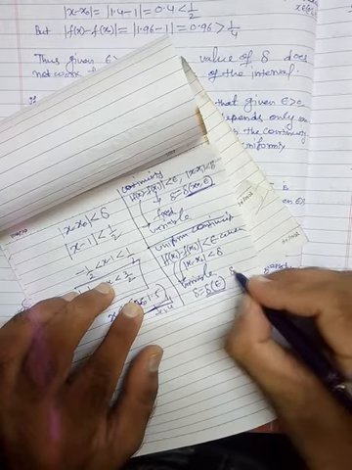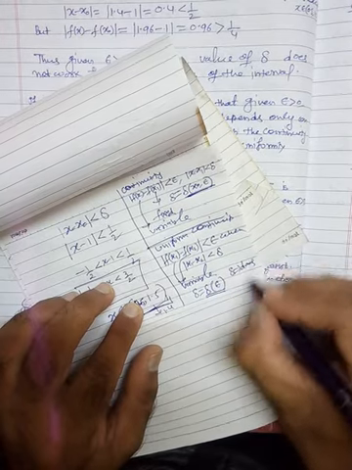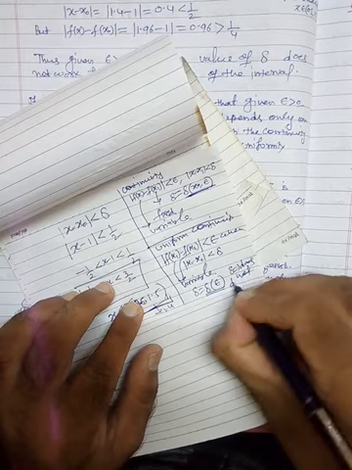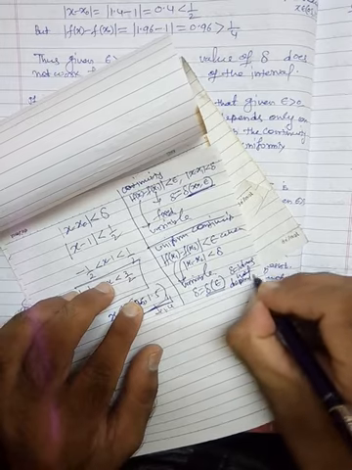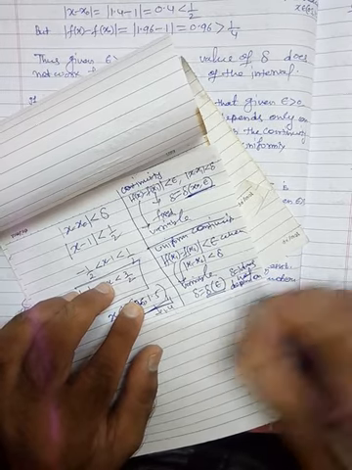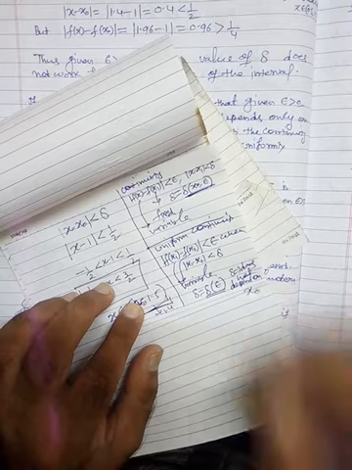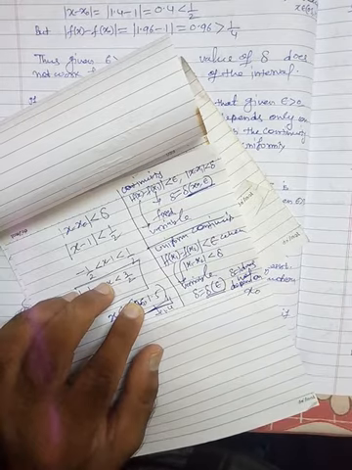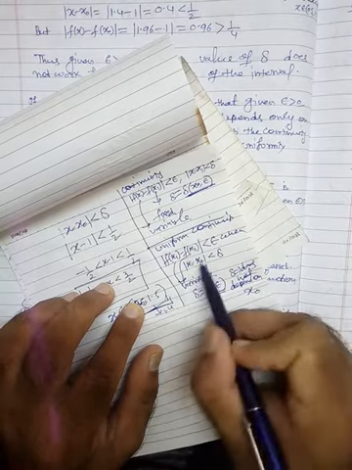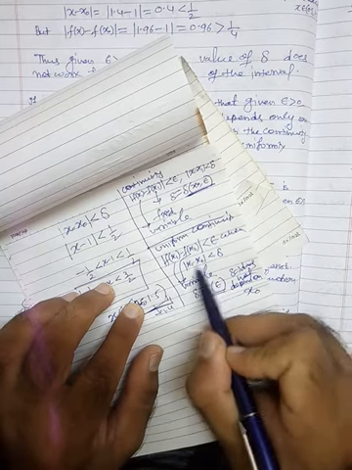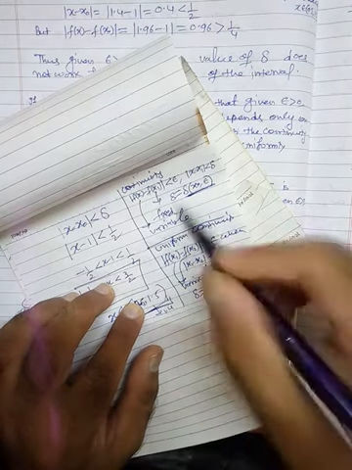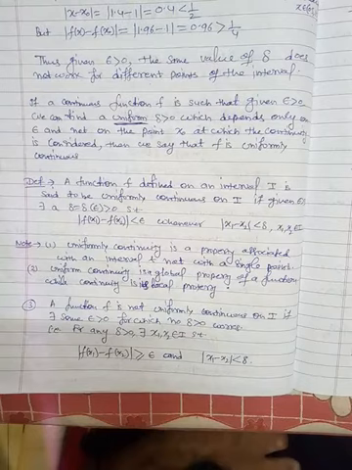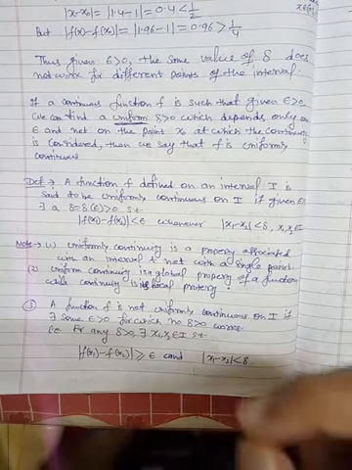That means delta does not depend on this x naught. Fine, it does not depend on x naught, that's why both vary, दोनों वेरी करते हैं. Fine, this is the difference. I hope you understand the difference between continuity and uniform continuity.